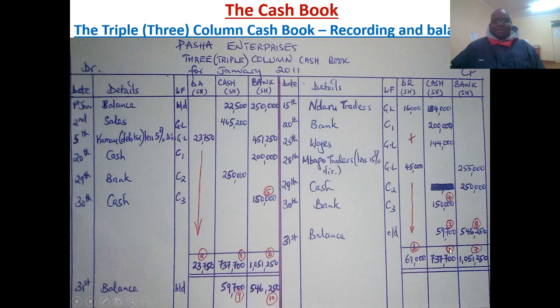It is step number 2. Then step number 3 is entering the 59,700 as the balance carried down, what will remain in the cash account after we deposit some money in the bank.